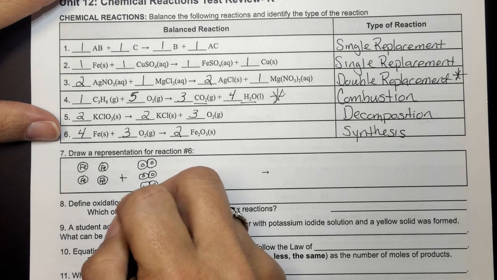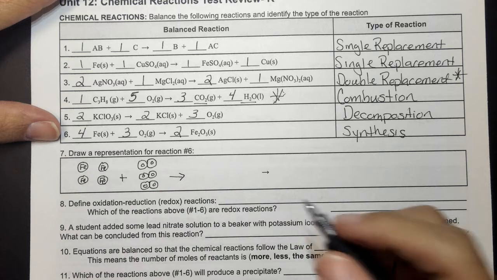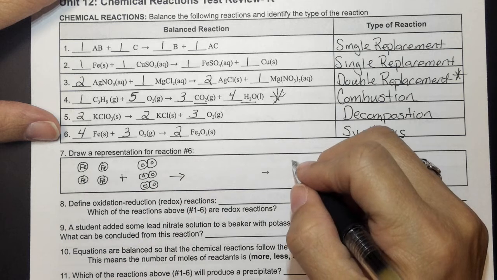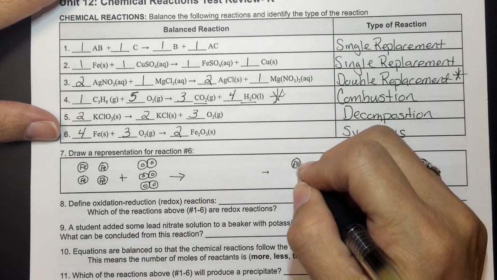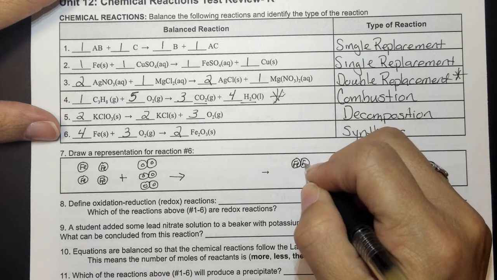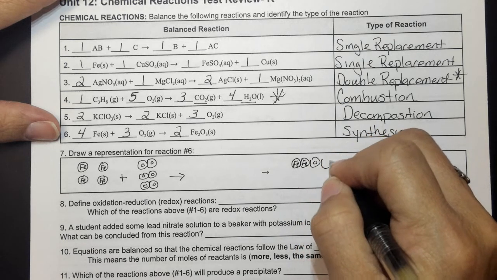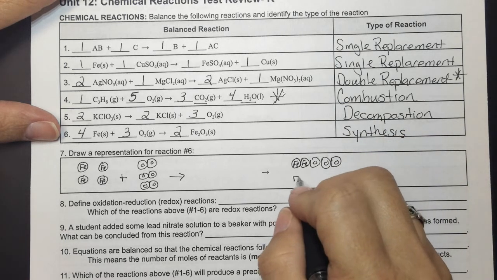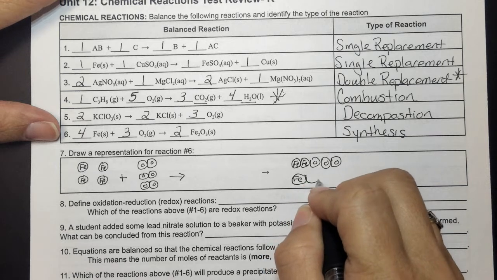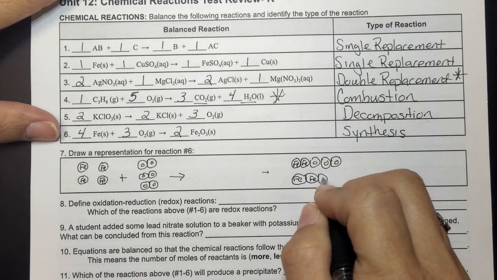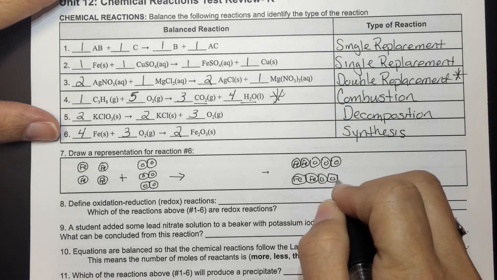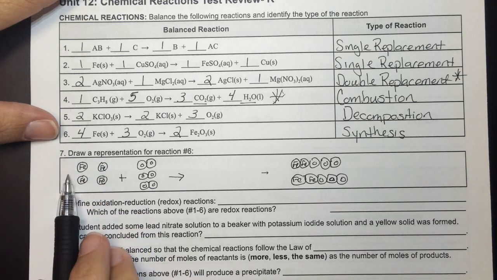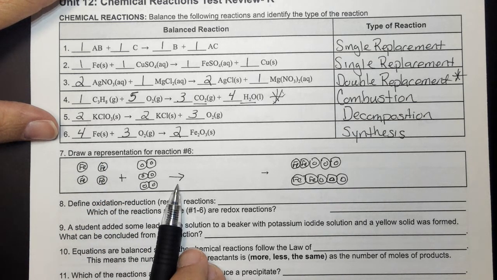So there's my 3 O2s, and then in my product, oh, here's our arrow over here, my product is going to be 2 Fe2O3s. So here's Fe2O3. This is all connecting. So there's one Fe2O3, and then I need my second Fe2O3. And so I have drawn a representation of number 6 in this particle diagram below.